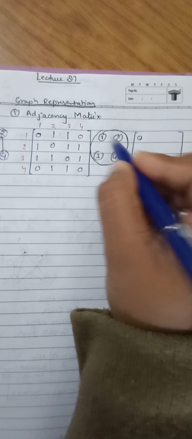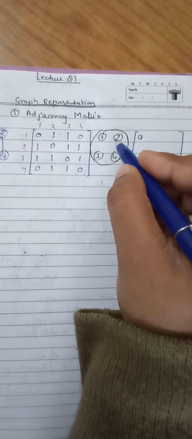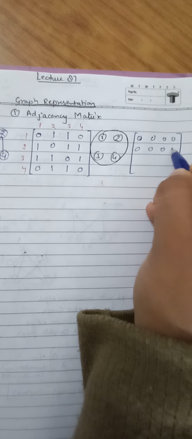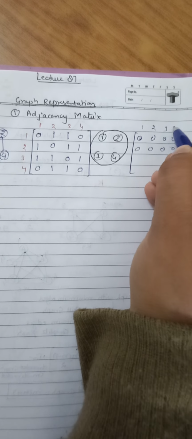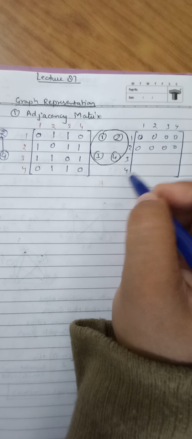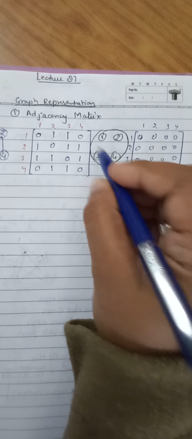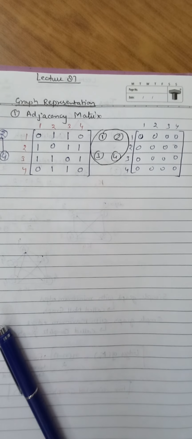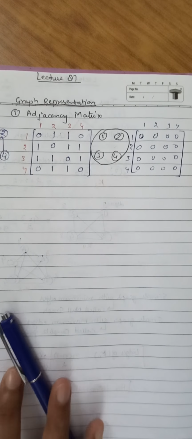There are no edges linking the vertices, so all entries will be 0 in the first, second, third and fourth columns, and in the 1, 2, 3, 4 rows, all will be 0 because there is no connectivity of edges. So this will be the adjacency matrix.